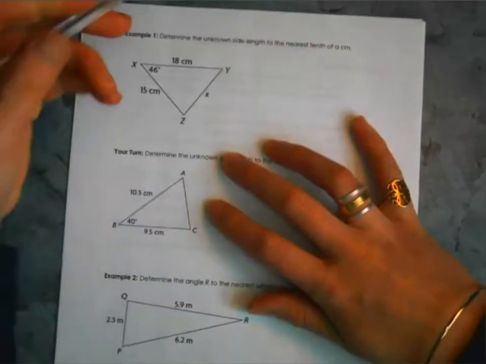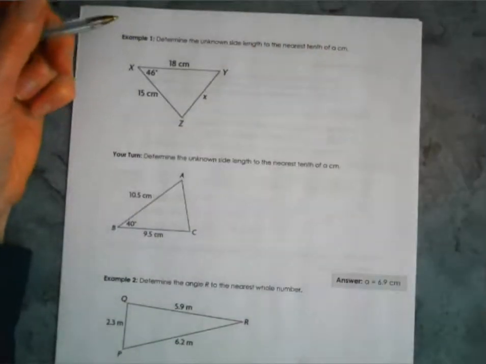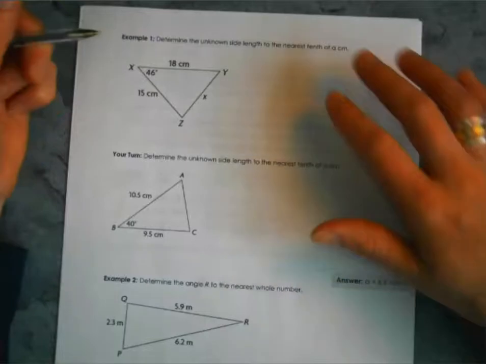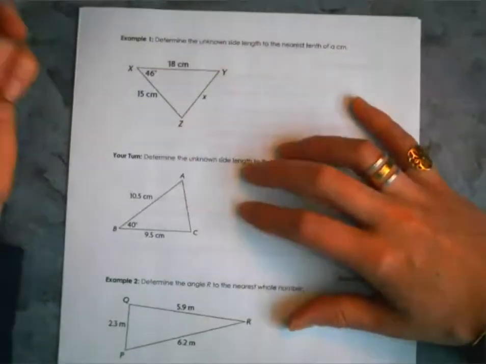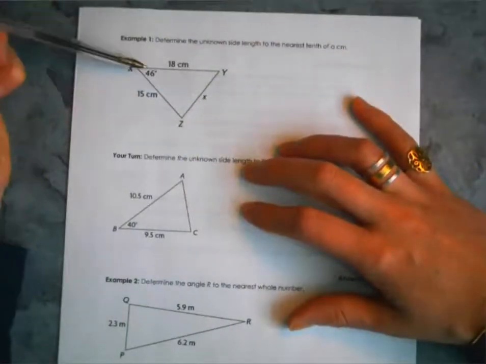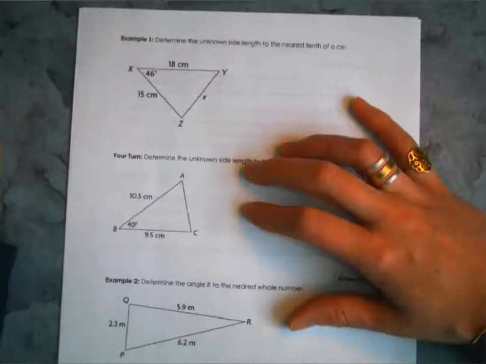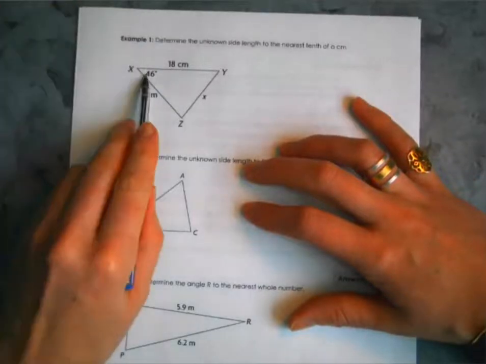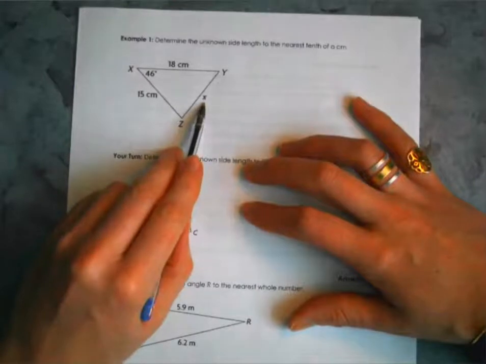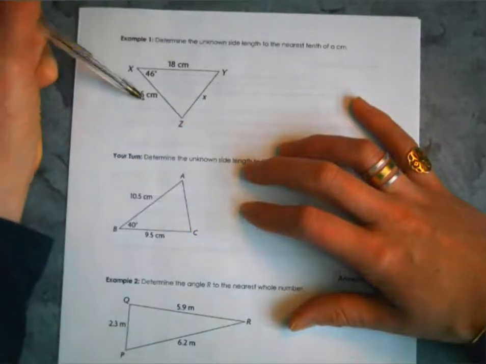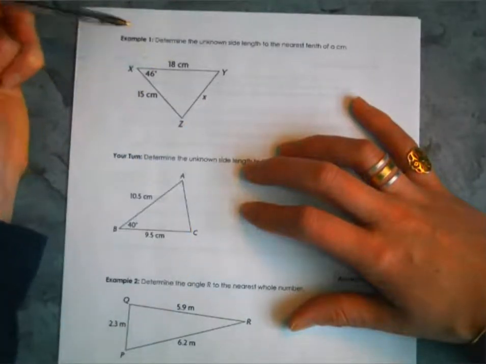Okay, so let's try some examples. In this first one, it says determine the unknown side length to the nearest tenth of a centimeter. So we're looking for side x here. We have an angle x, so we basically have the angle directly across from the side, and then we have the two sides that contain our known angle, right?